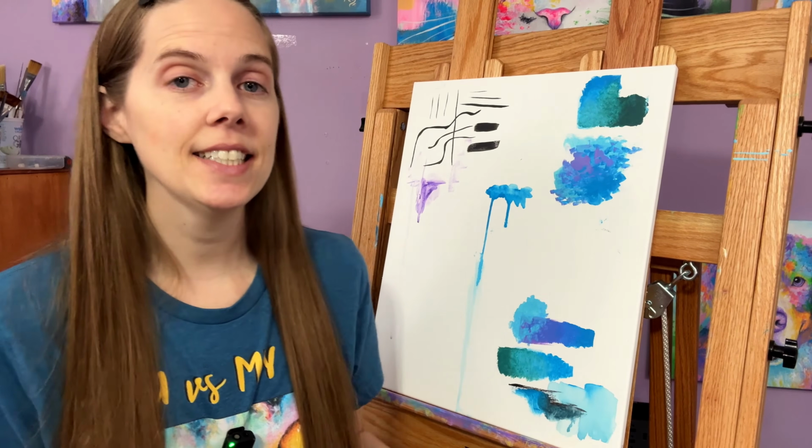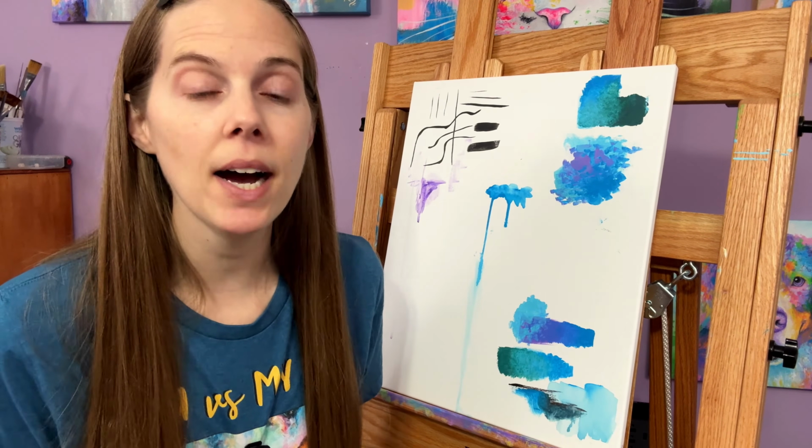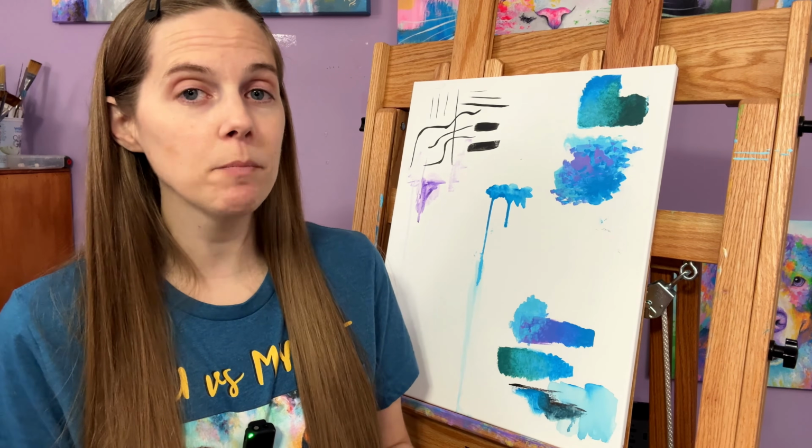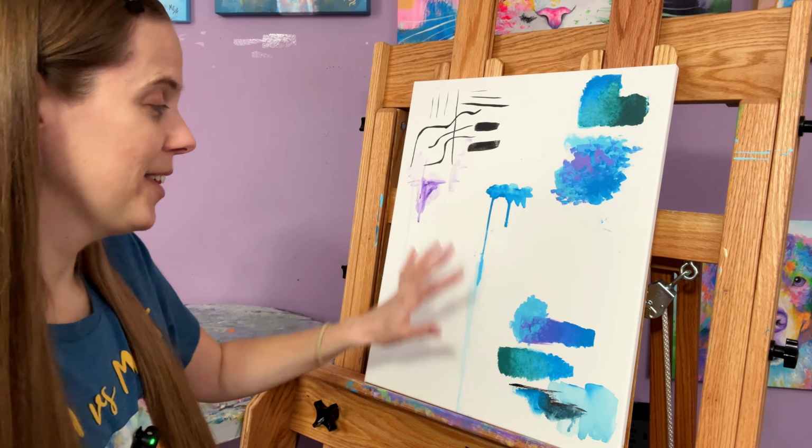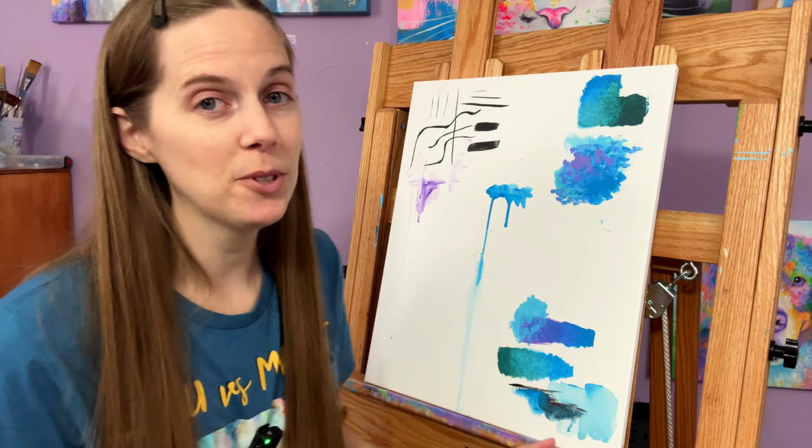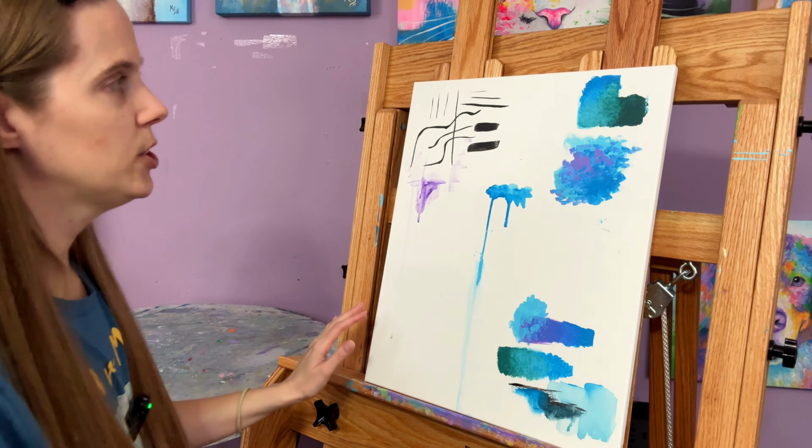It's also a good idea to have a compositional layout in mind ahead of time, prior to ever starting painting. Now, I already have some marks on here. Like I said, these were left over from some tutorials that I did, but what I'm going to do is show you with my pencil.